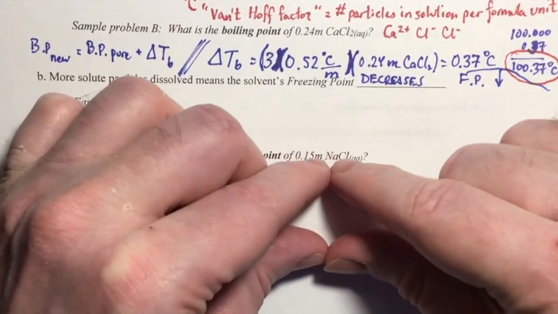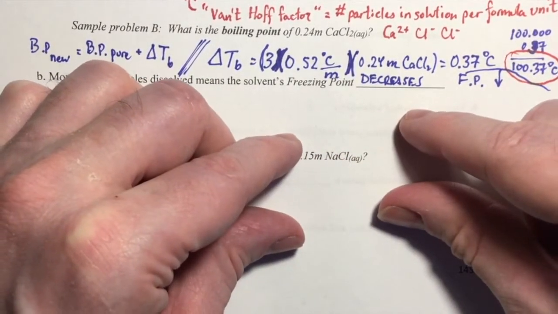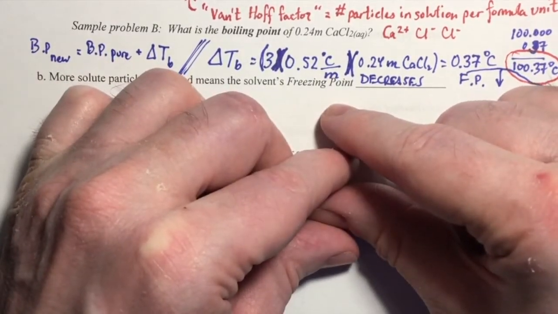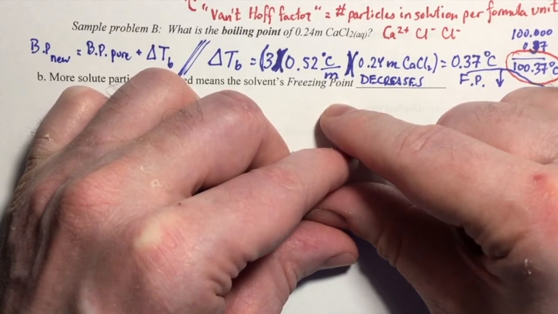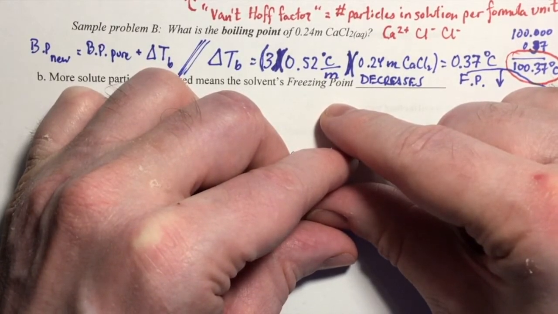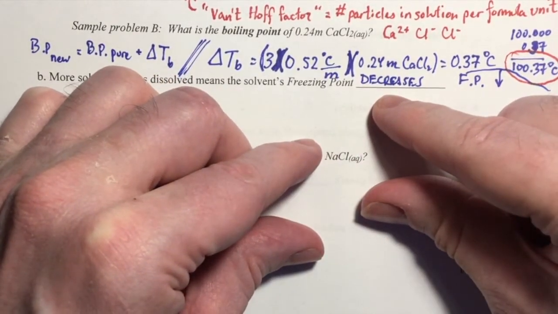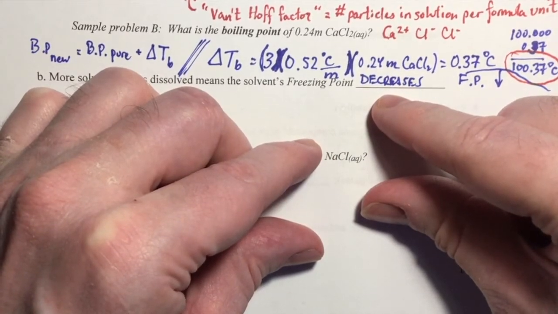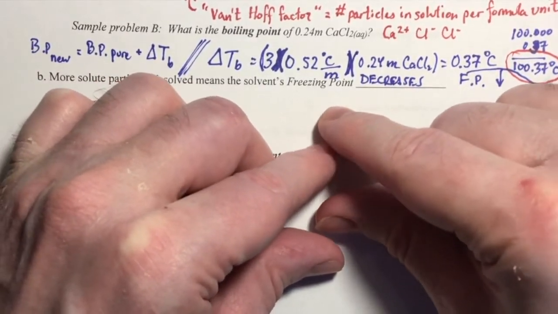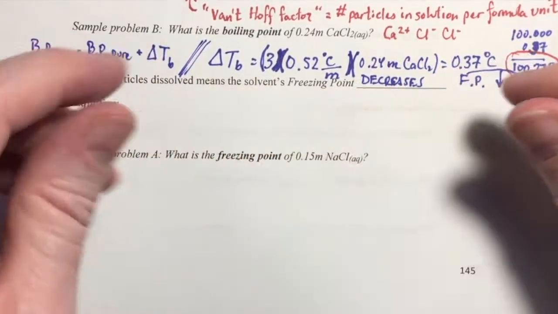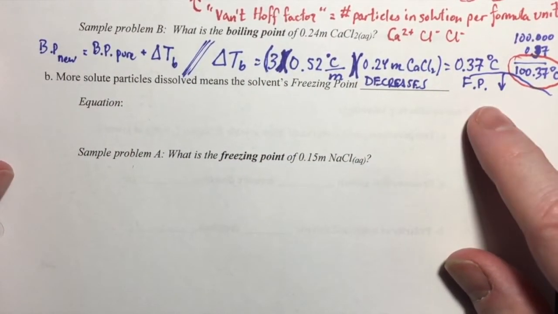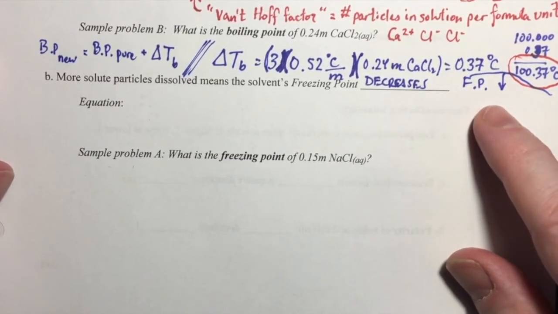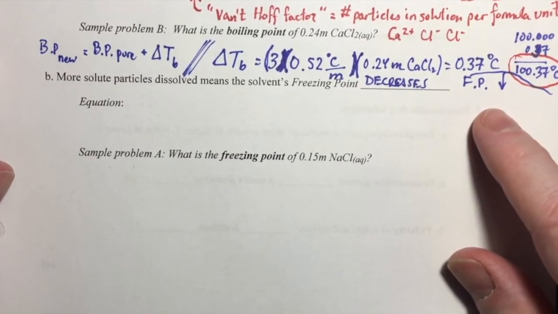The solvent molecules are trying to come together and lock into a crystalline structure, but the solute particles are getting in the way. And so rather than being able to lock into a crystal structure at, for example, 0 degrees Celsius, you have to push much lower than that, or significantly lower than that in temperature, to finally be able to get them to lock together, because the solute particles are getting in their way. So the freezing point will decrease the more particles you have dissolved in solution.